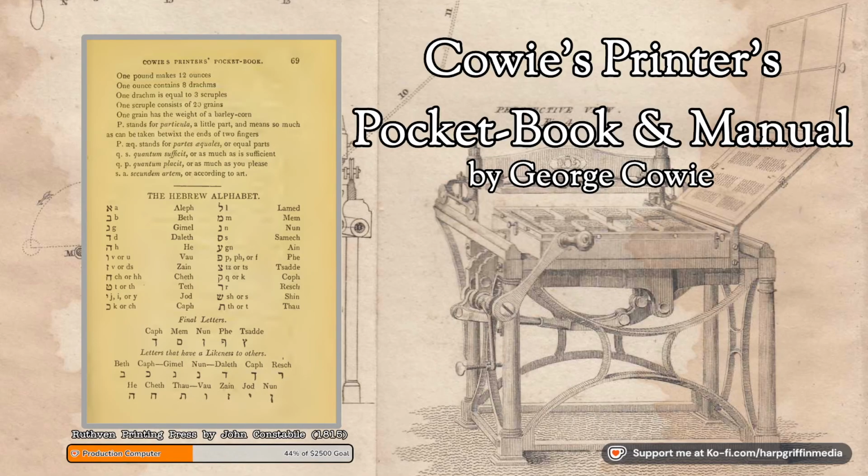T or TH, Teth. J, I or Y, Jod. K or CH, Kaf. L, Lamed. M, Mem. N, Nun. S, Samek. GN, Ein. P, PH or F, Pe.